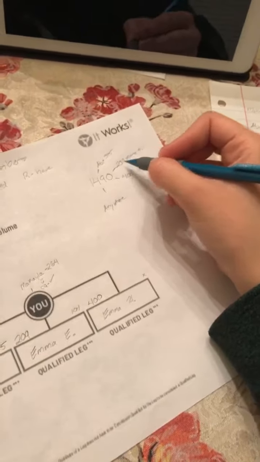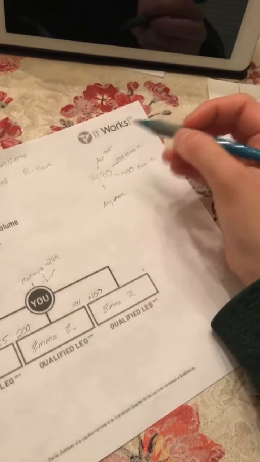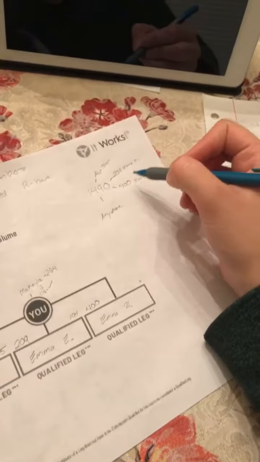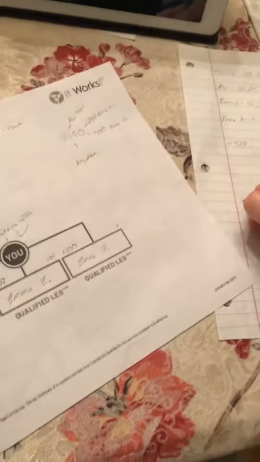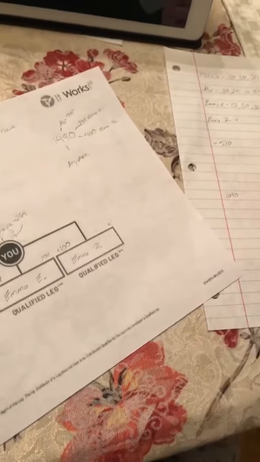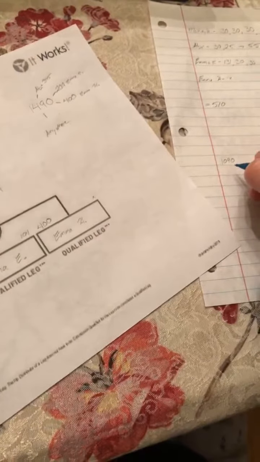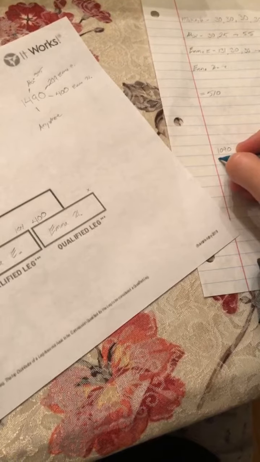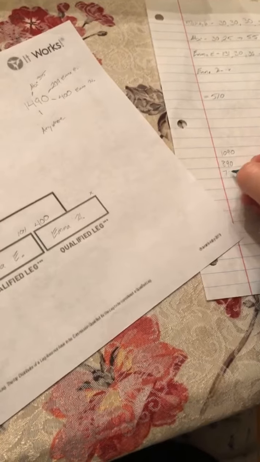Okay, so whatever 1,490 minus each of these numbers, that's what you have left that needs to go anywhere. So 1,490 minus 400 is 1,090. I'm just going to use this little scrap paper over here. Minus 209. Okay, minus 200 is 890. Minus 9 is 781.